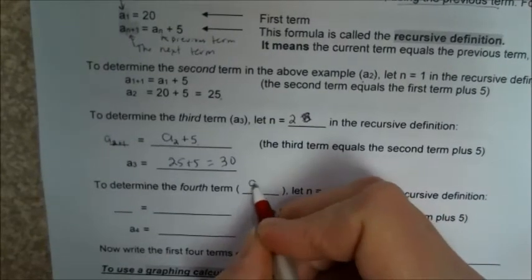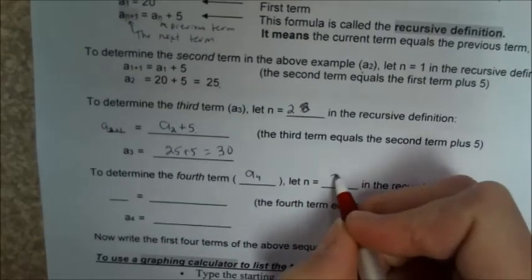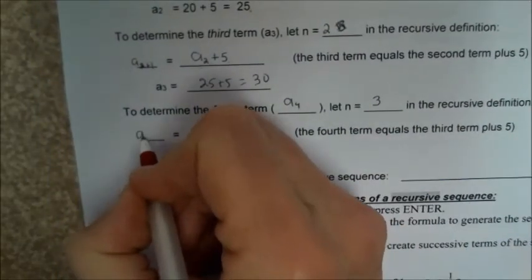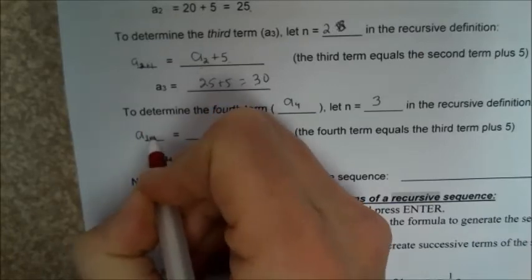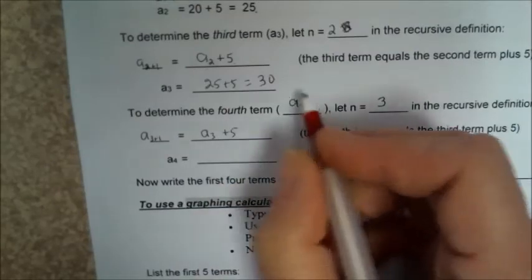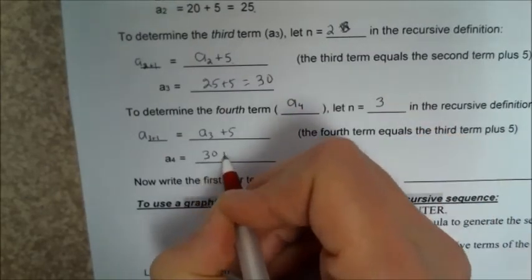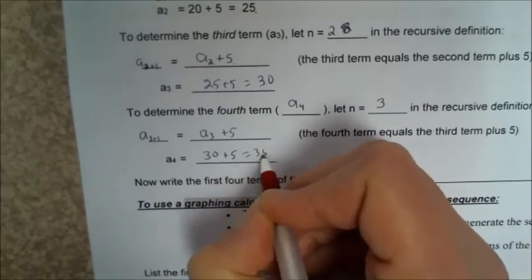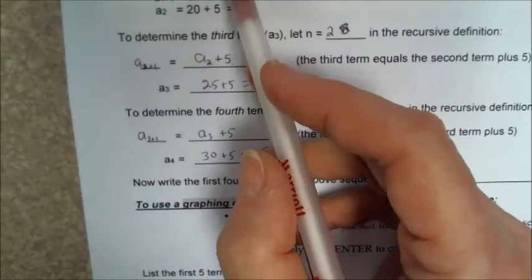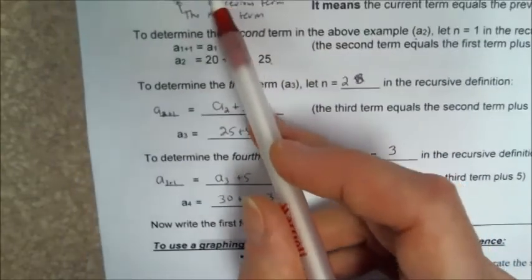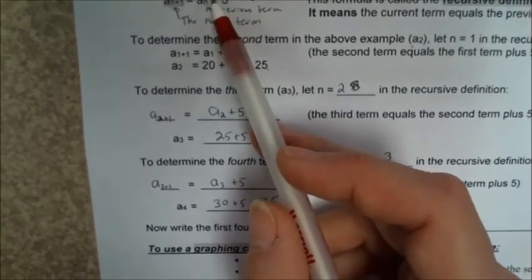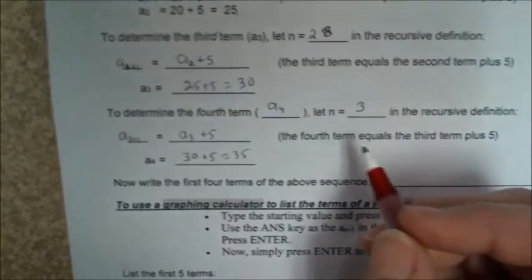The fourth term, which is a sub 4, you're going to let n equal 3 in the recursive definition. So 3 plus 1, this is the fourth term. The fourth term is the third term plus 5. And the third term we just figured out to be 30. And 30 plus 5 is 35. So that's how recursive definitions look scary or complicated, but all it is, is taking whatever you're given, the first term, and adding 5, and then continuing to add 5 to all of the previous terms.